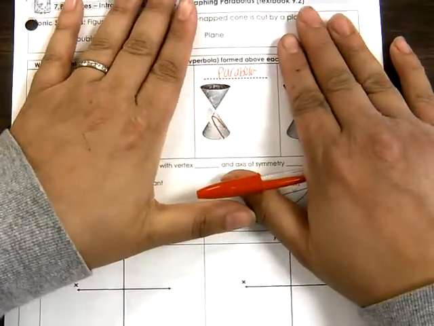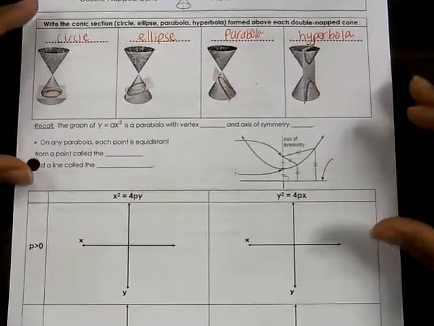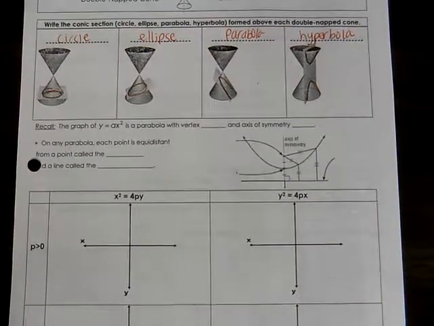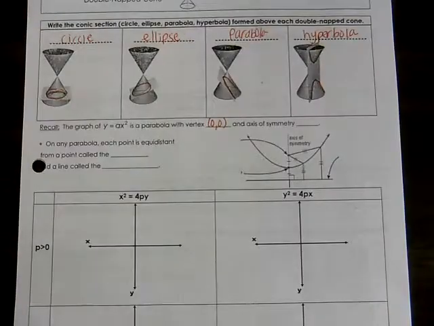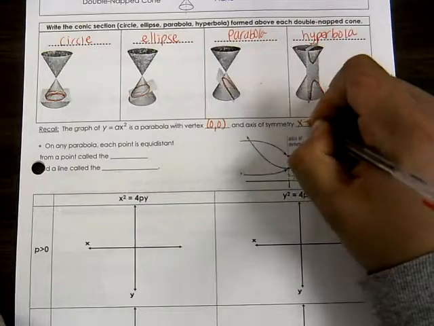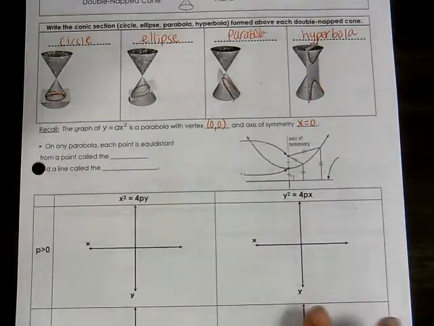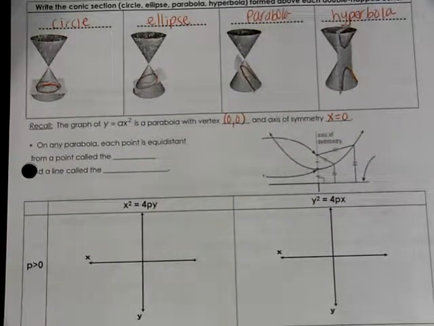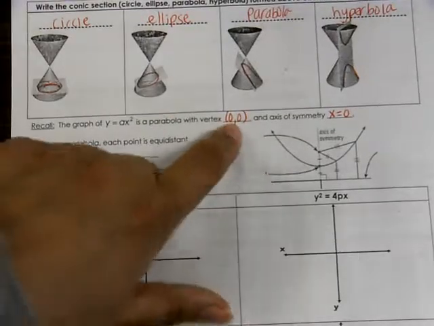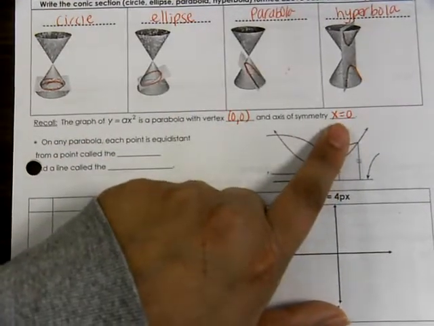Right? So now we're going to really focus in on parabolas. Ignore the other guys for right now. It says right here at the bottom, recall that the graph of y equals ax squared is a parabola with vertex (0, 0) and axis of symmetry x equals 0. That was back in Unit 2, first semester, when we learned about parabolas as functions. Anytime we had a parabola opening up or down, we knew that it had a vertex. The parent function had a vertex at (0, 0) and always had an axis of symmetry at x equals 0.